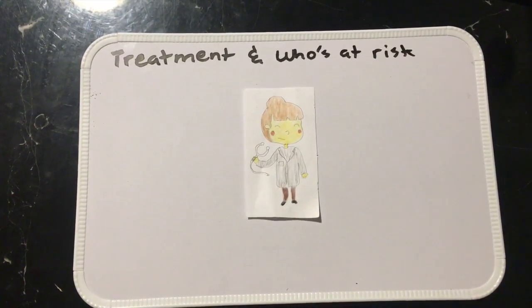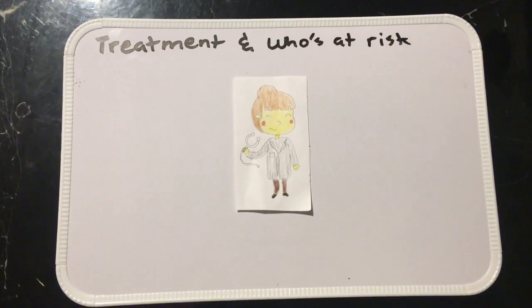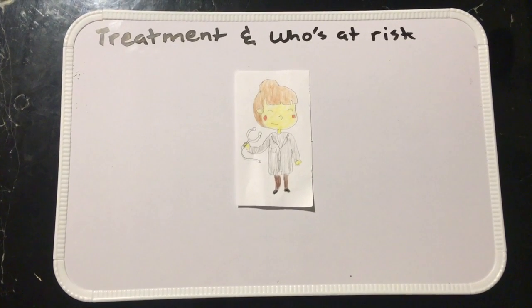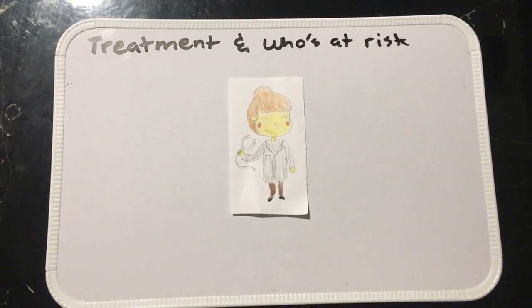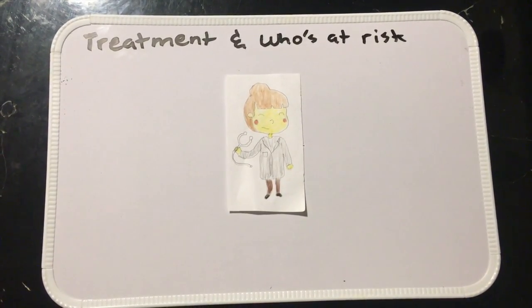Everyone of every race and gender is affected. Males are more likely to be affected, in which 1 out of 4,000 males are affected by Fragile X syndrome, while females are affected at 1 out of 8,000.